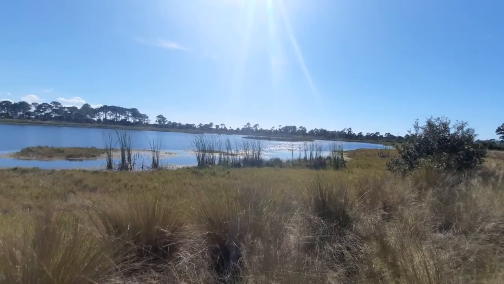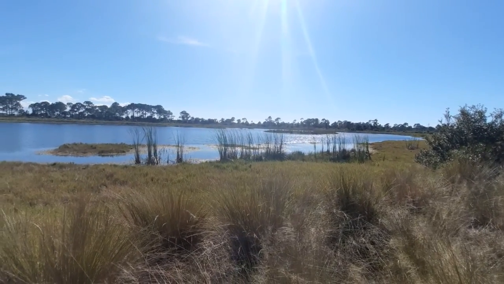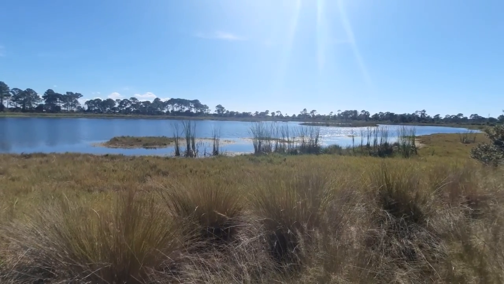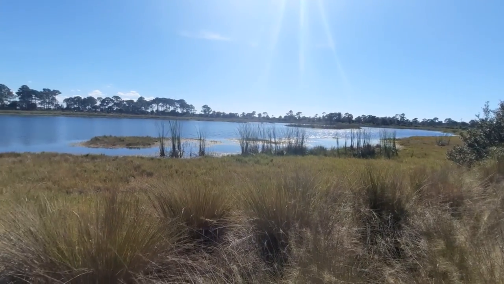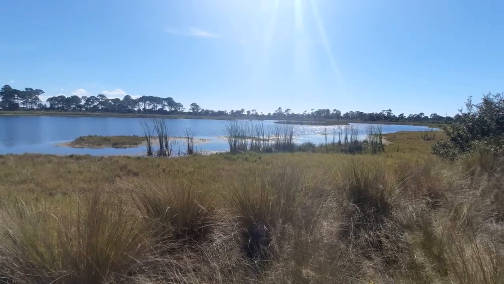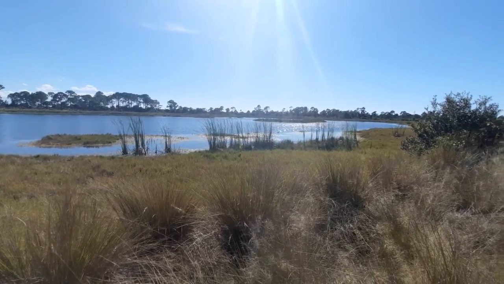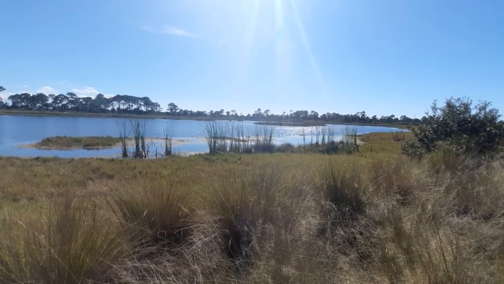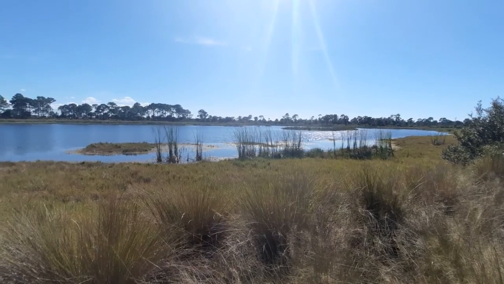But going back on the subject of littoral zone, so mentioned about water floating plants. Now basically where I'm standing right now, we're having the emergent layer of plants. That means they're above the water, and usually they're established on land.